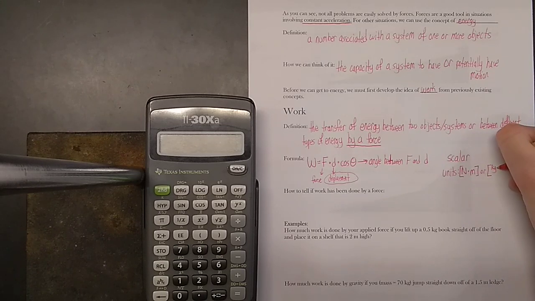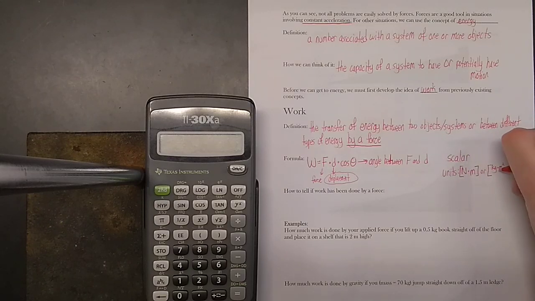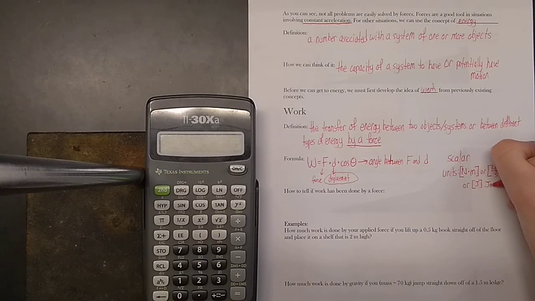So this could be written as a kilogram times a meter squared over second squared. Or, instead of writing all of that out every single time, there's a better unit. It's called the joule. Capital J, don't get it confused with impulse. Joules. Okay, the units of work are joules.